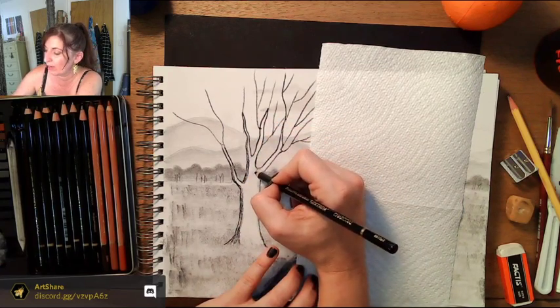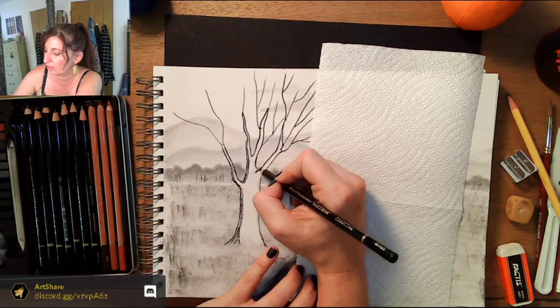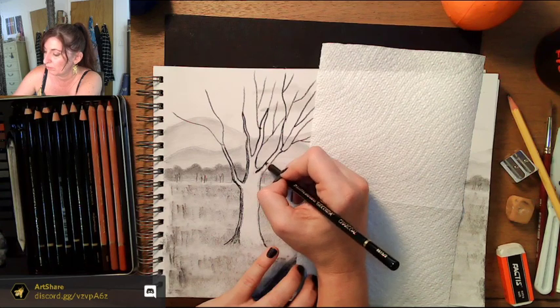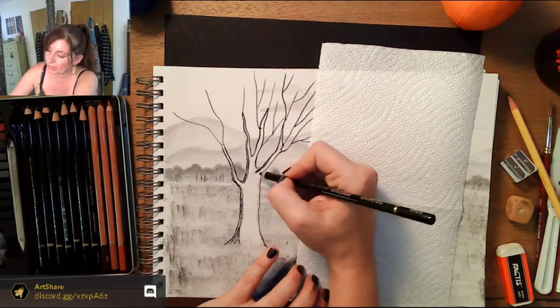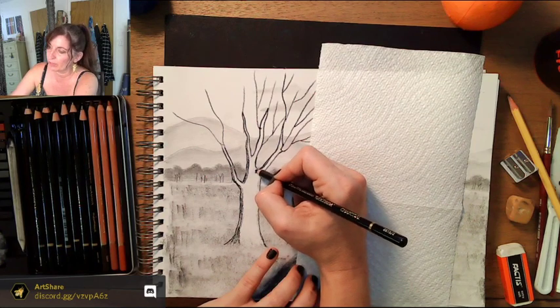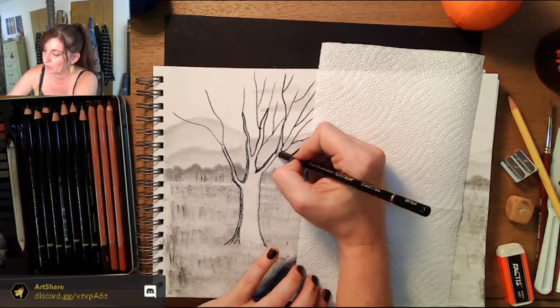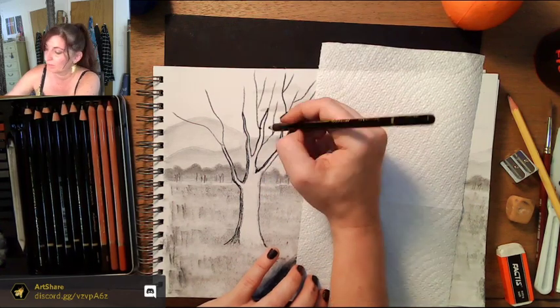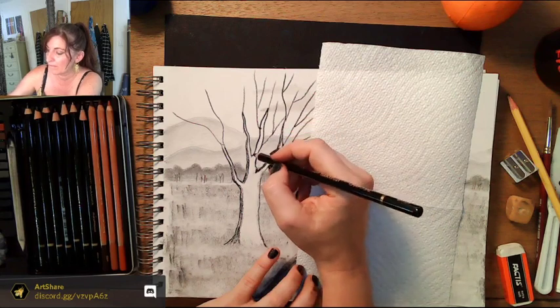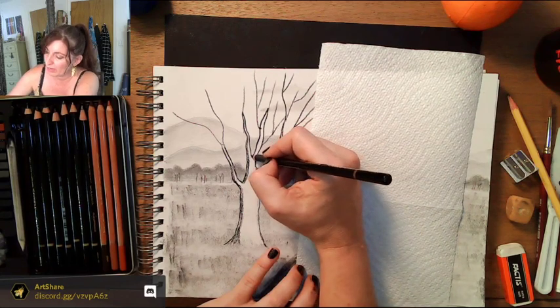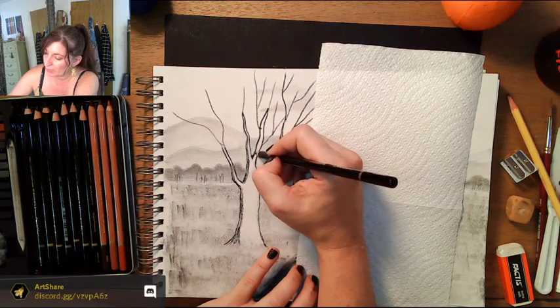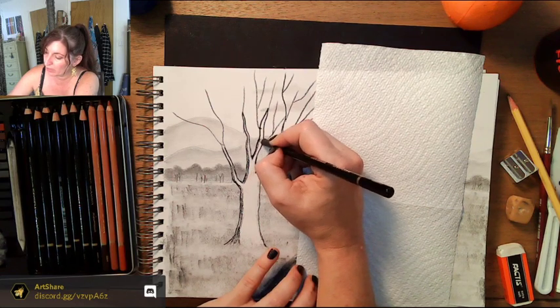Okay, here it's going to come down a little bit. And that just makes the branch look like it's farther down, and we'll bring up a little bit of shadow there. All right, same here. There's like a little V there because again the branch is coming towards us.